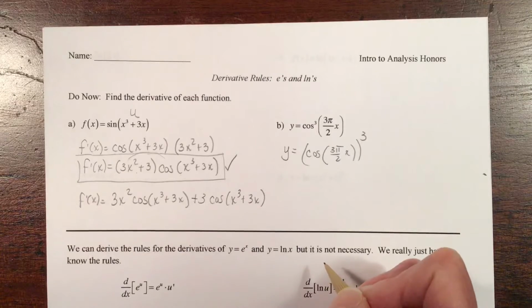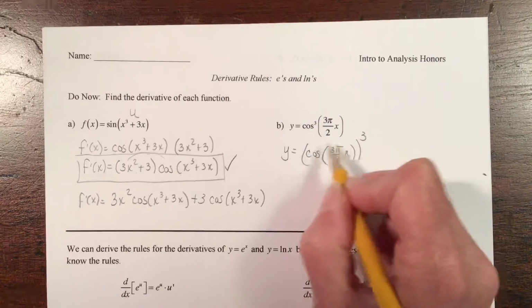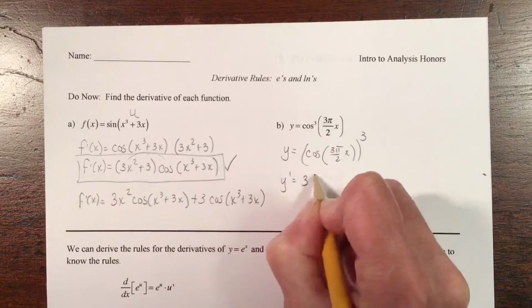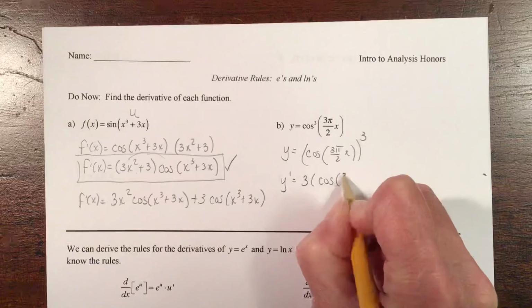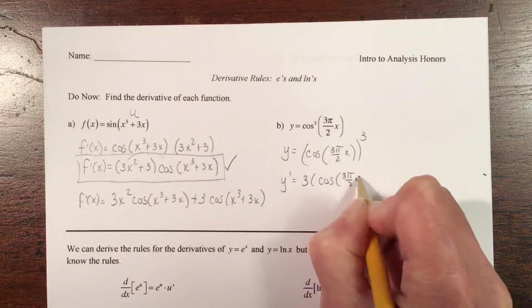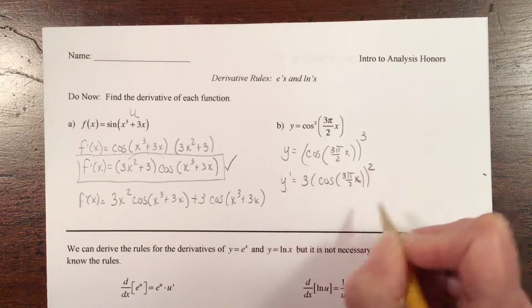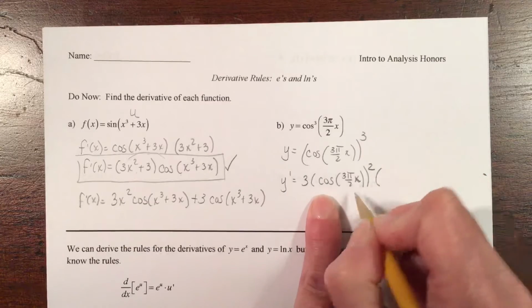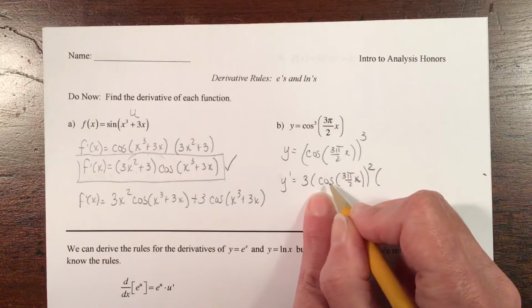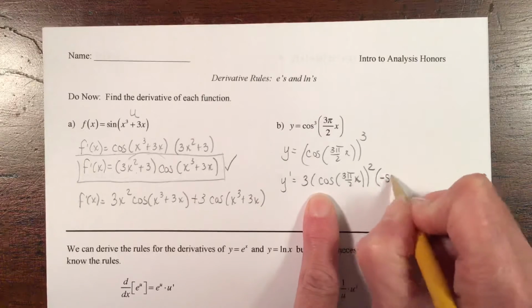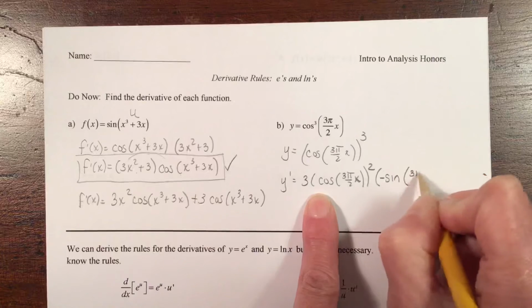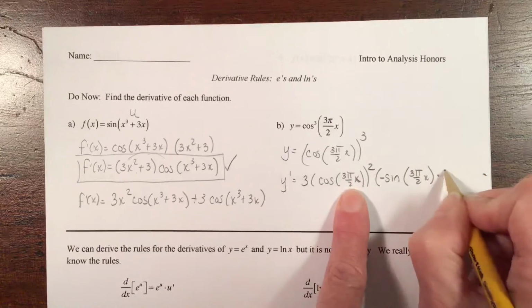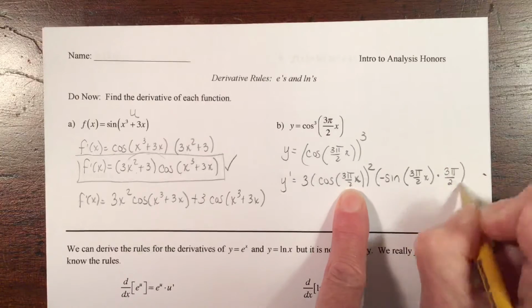And then I see I have a chain rule where I'm going to take the derivative of the set of parentheses. So that's the derivative of the outside. Now I go inside here and I see I have a u. So I have to remember that if I'm taking the derivative of cosine u, it's negative sine u times u prime, which is just 3 pi over 2.